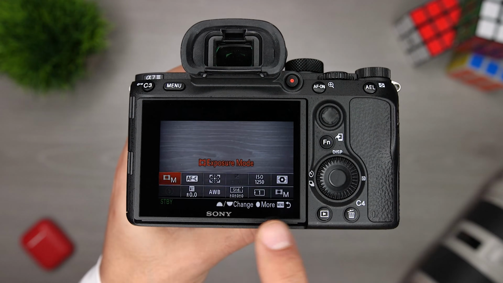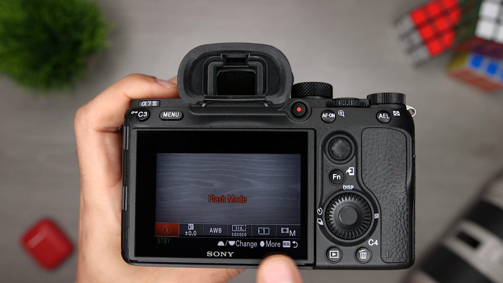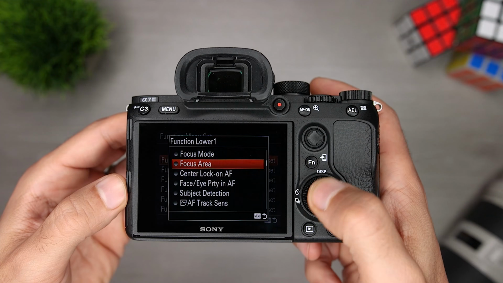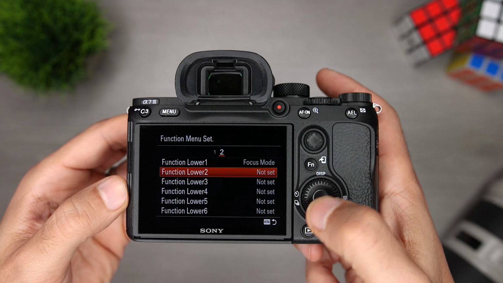Now let's move on to the functions menu. Most of the settings in this menu are pointless for video, so the first thing I did is wipe out the upper row functions, which cleaned up the menu really well. Next, I started adding functions, starting with focus mode. This allows me to quickly switch between autofocus continuous and manual focus. Some of my lenses don't have a toggle that puts them in manual focus, so this is a shortcut for me to activate that mode.